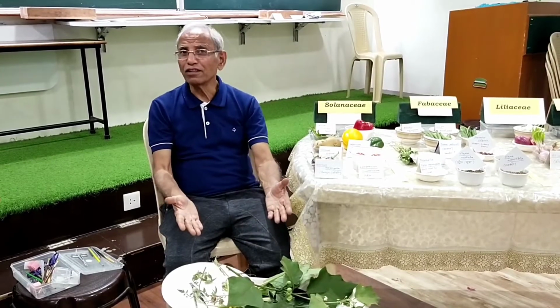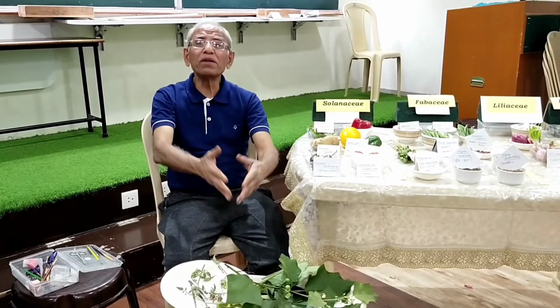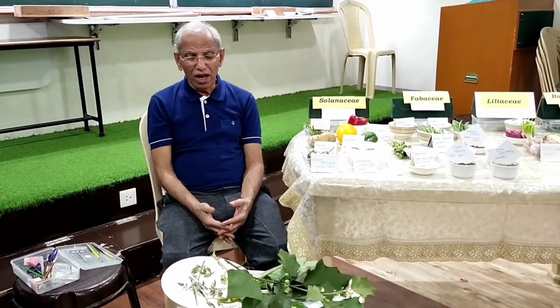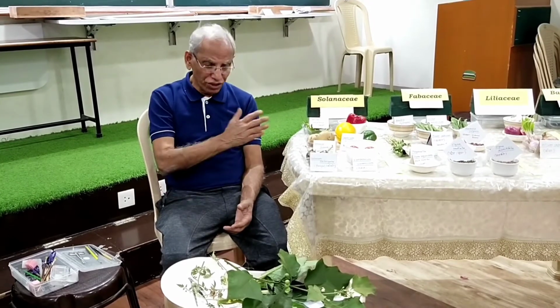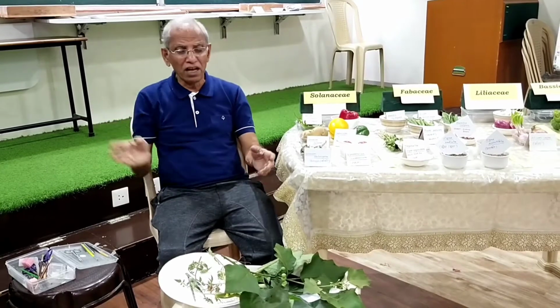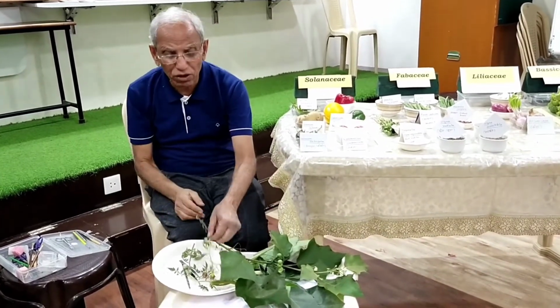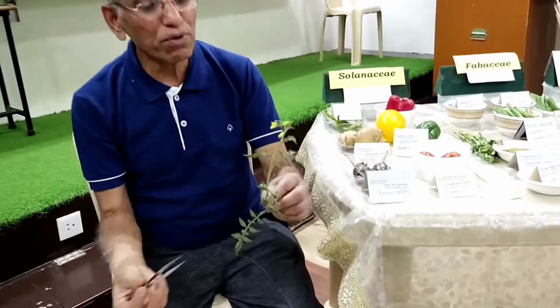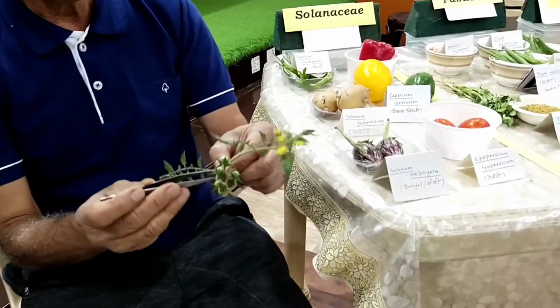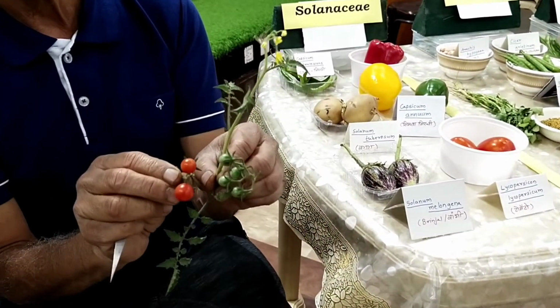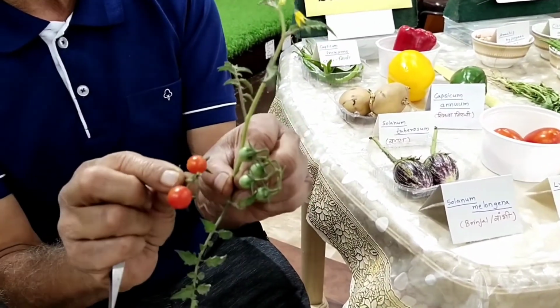Nature is bountiful. There are so many samples of almost each family available around. And for arranging this demonstration, we just looked around in the vicinity, and we got so many good samples of the Solanaceae. Look here. This is a very beautiful sample of wild tomato. Can you see this? Wild tomatoes, unripe and ripe.